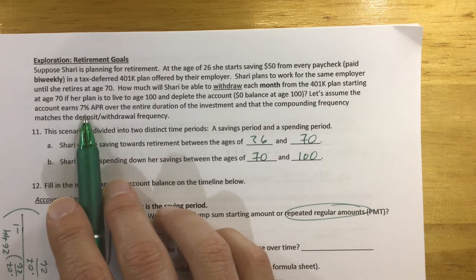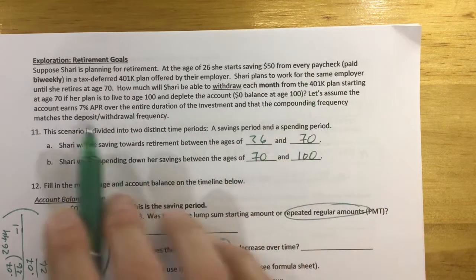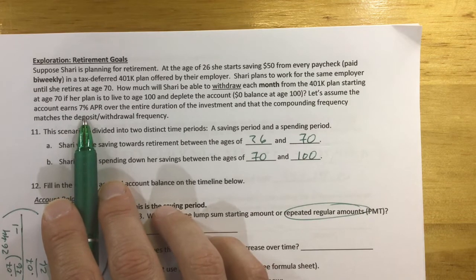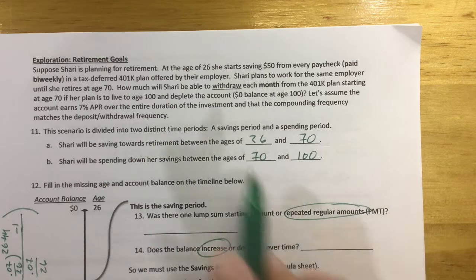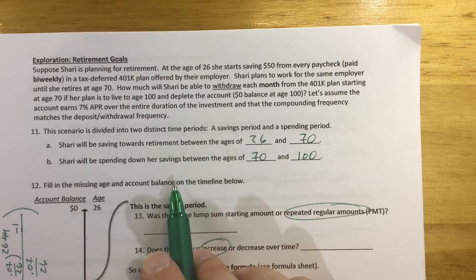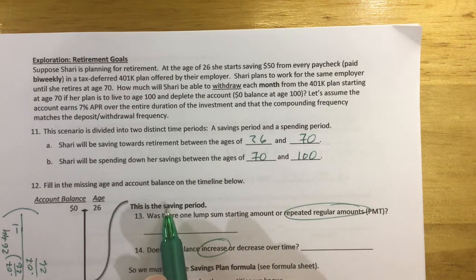I don't know what kind of account she's putting it in. Oh, well, it's a 401k, but I still think that one's going to be heavily inflated from what we would really expect. But that's the rate that we're going to use here. And I think that's most of the information.